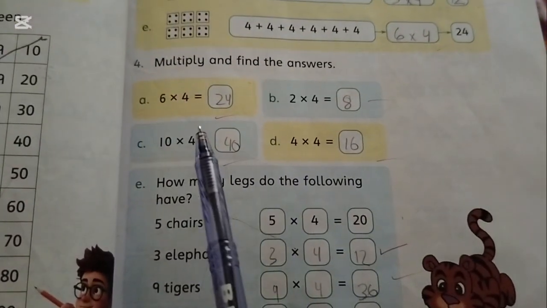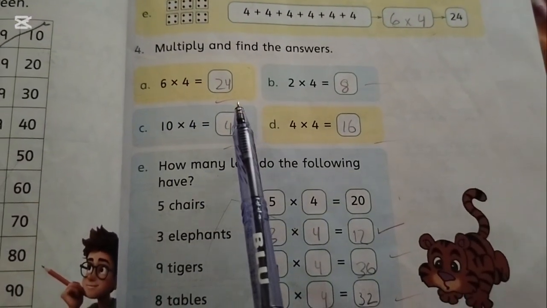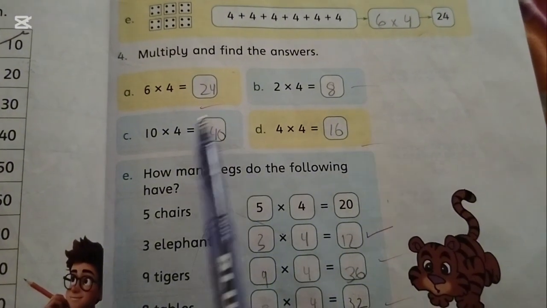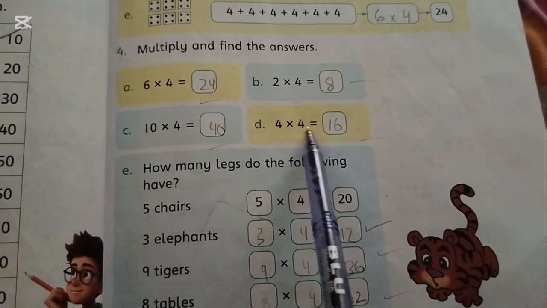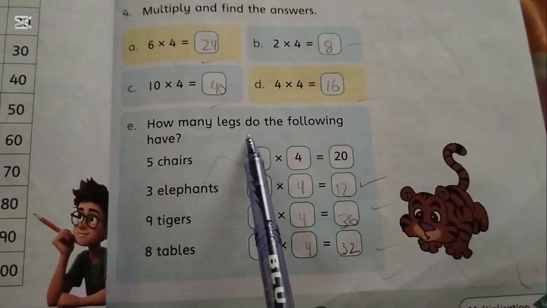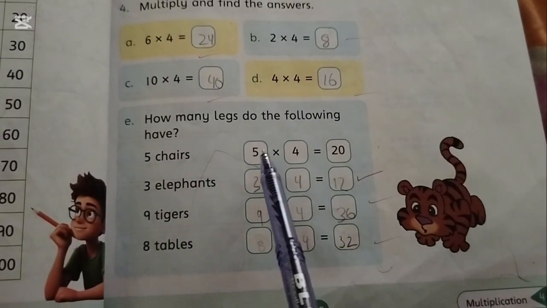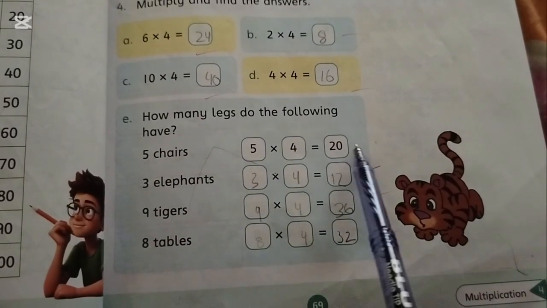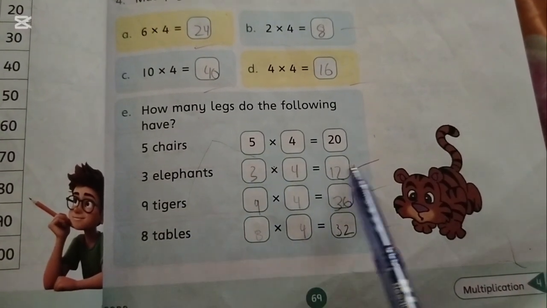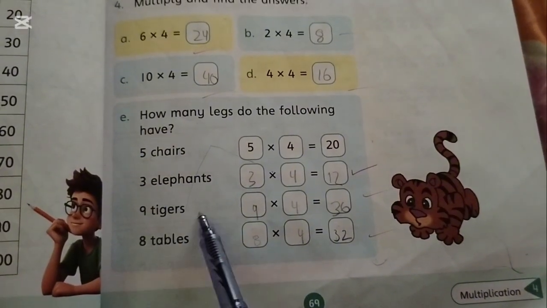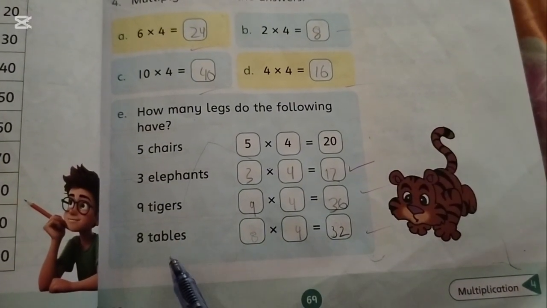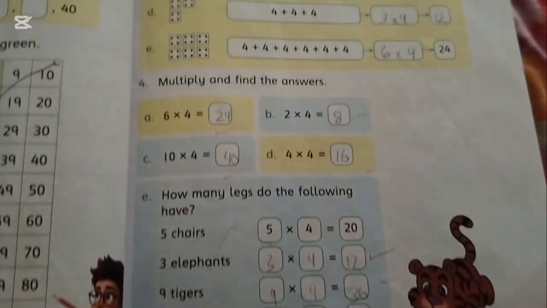Now we complete these blocks. 6 times 4 is 24, 2 times 4 is 8, 10 times 4 is 40, and 4 times 4 is 16. And how many legs do the following have? 5 chairs means 5 times 4 legs: 5 times 4 is 20. 3 elephants, 3 times 4 is 12. 9 tigers, 9 times 4 is 36, and 8 tables, 8 times 4 is 32.